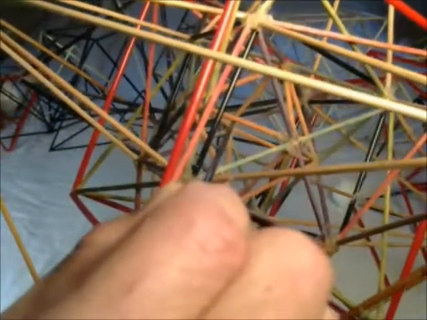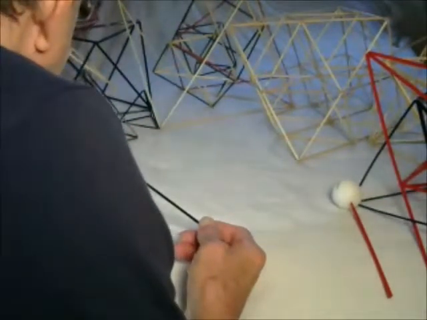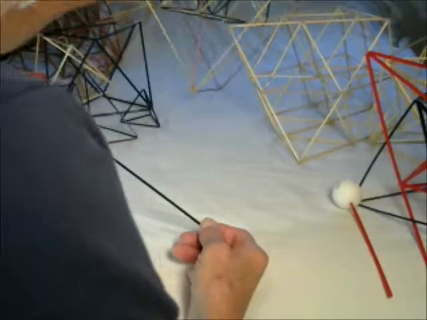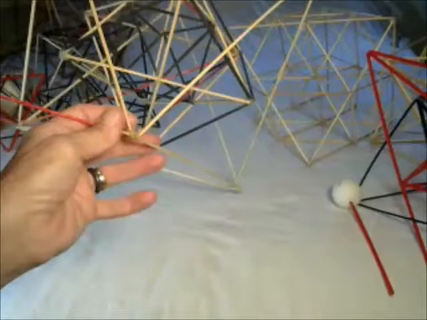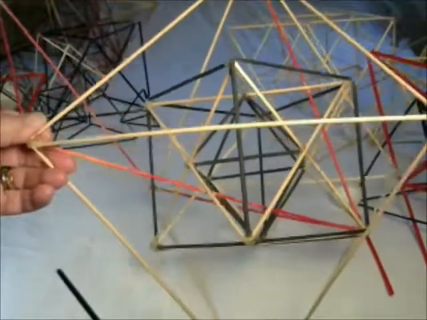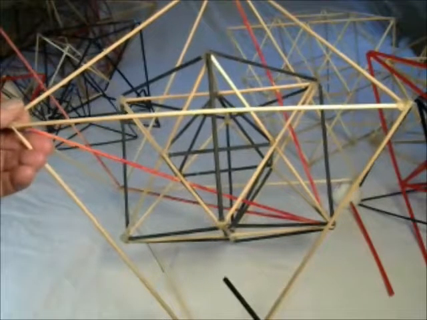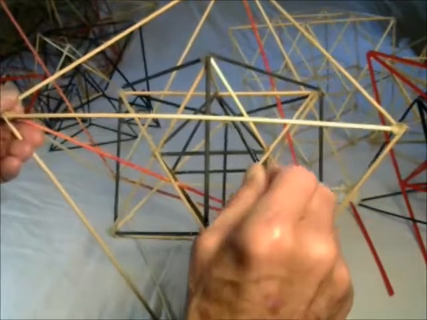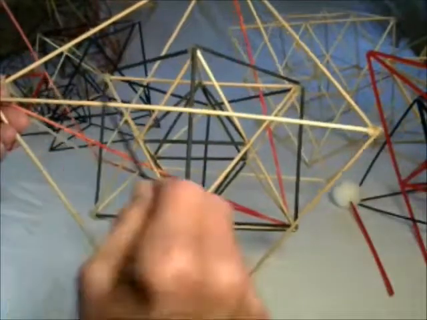Okay, now let's just pretend that we take that octahedron right here and make it big. Here it is. Now this is the 3-frequency octahedron, and this is the one that we showed you inside the last construction.